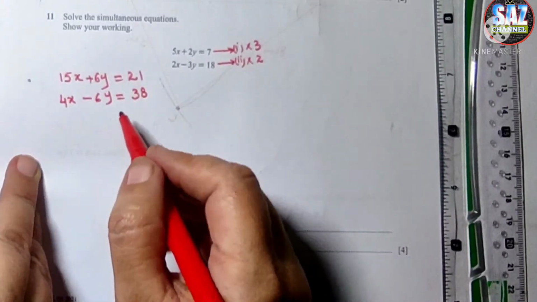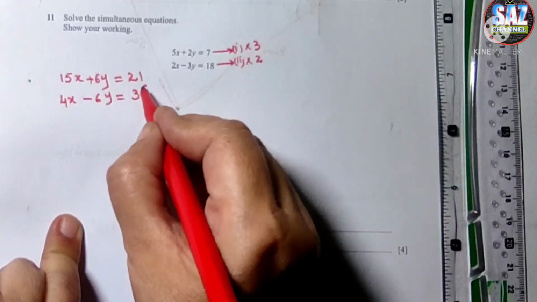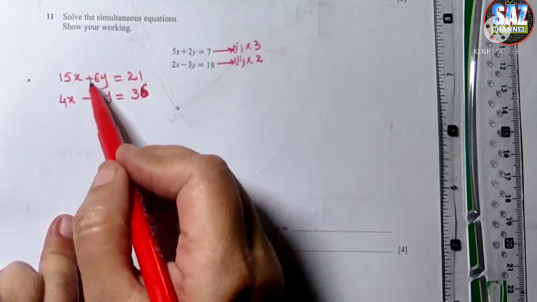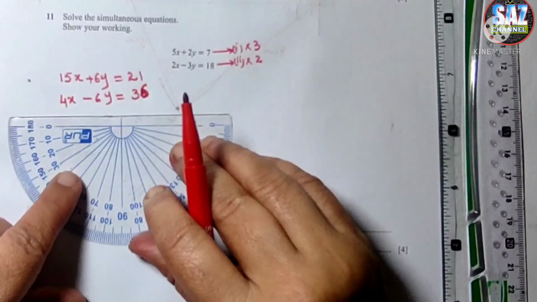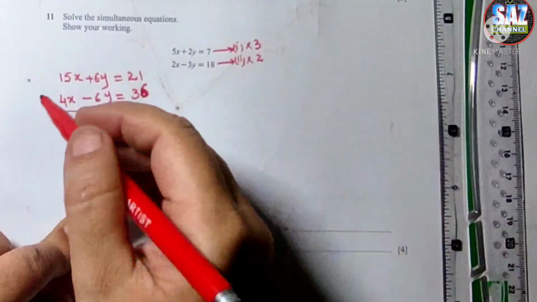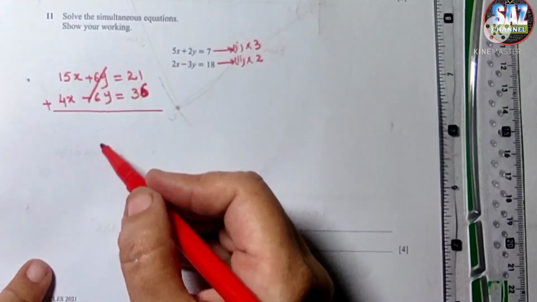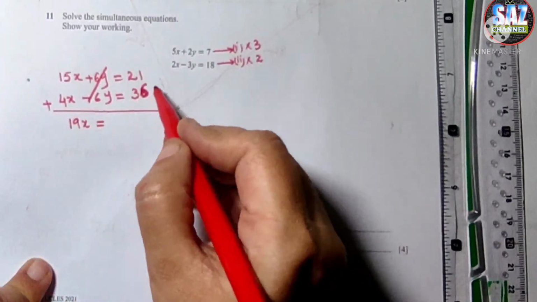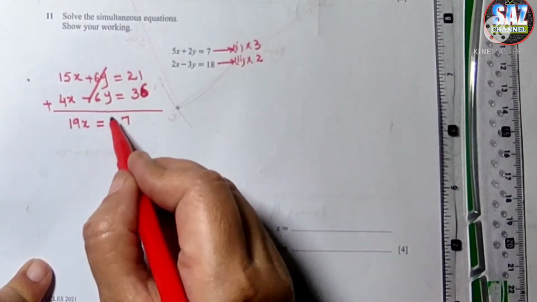Now look, we have the same coefficient with opposite signs. So in order to get one of the variables, we can simply add up the equations, and when I add up the equations, I can get rid of the y terms easily, because 6y and minus 6y cancel. And then 15 plus 4 is 19x equals 21 plus 36, which is 57.